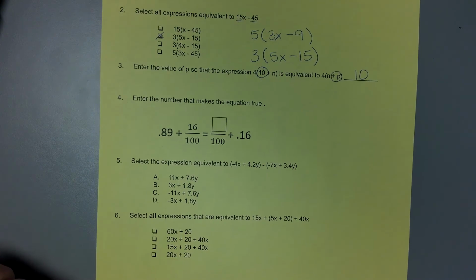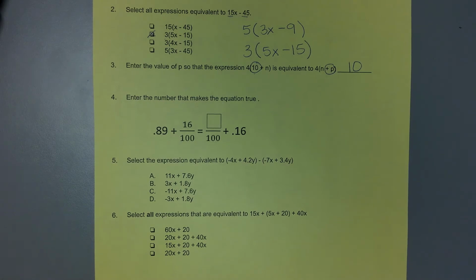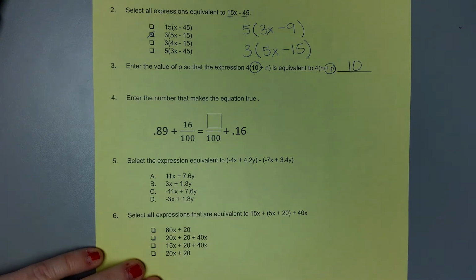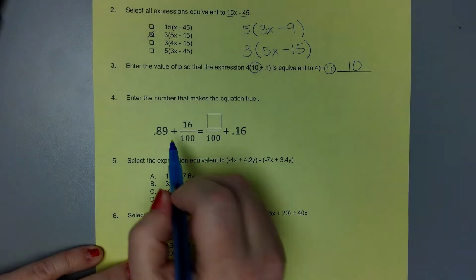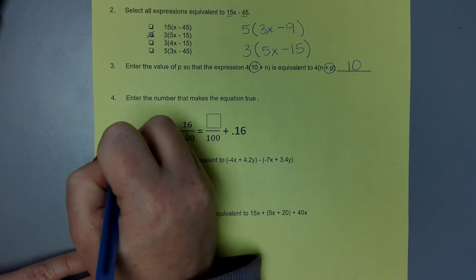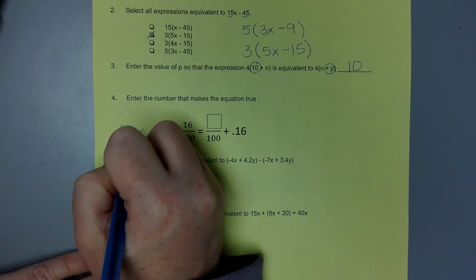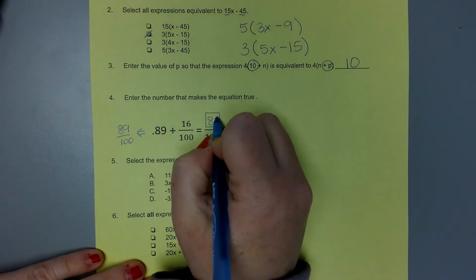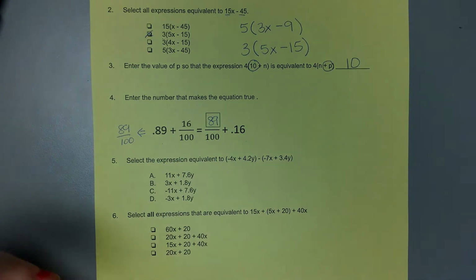4. Enter the number that makes the equation true. We have 89 hundredths plus 16 hundredths is equal to something over 100 plus 16 hundredths. So place value, you really need to know it. I said this as 89 hundredths because that's the proper way to say it. If you say 0.89, you're not going to get it. But 89 hundredths is equivalent to 89 over 100. So that would be our 89 over 100. They are now equivalent to each other.